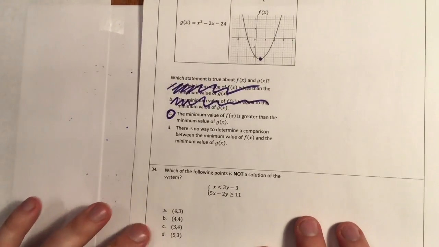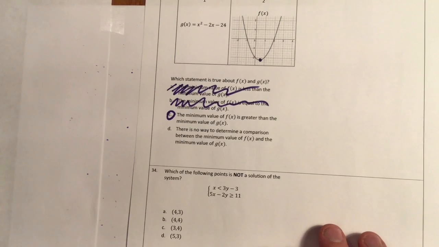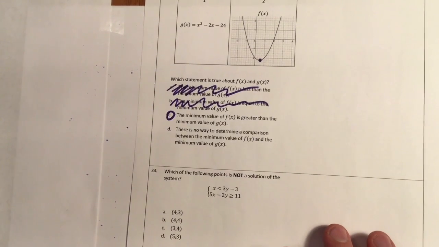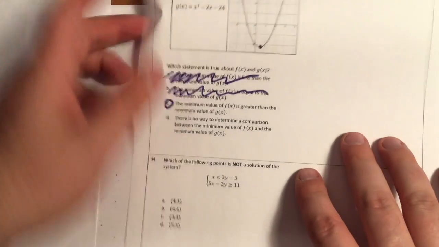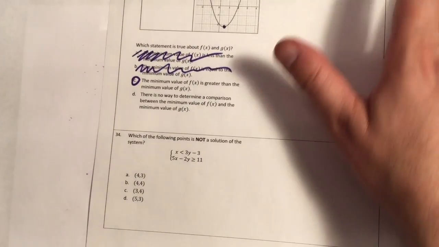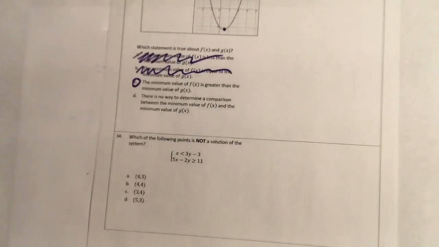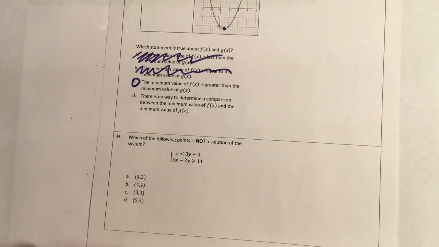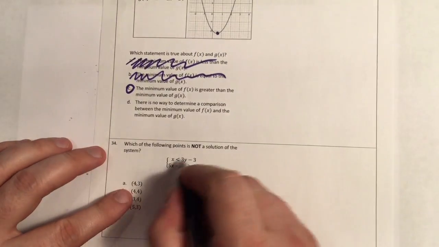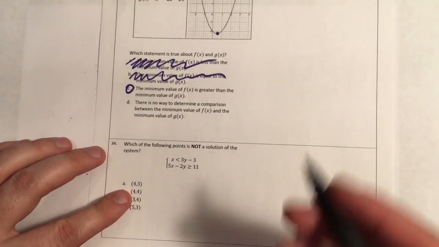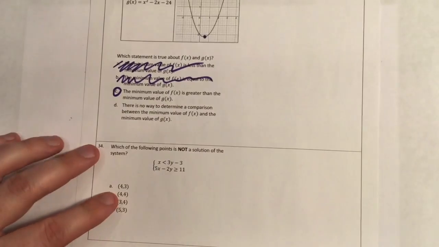34. Which of the following points is not a solution to the system? If I get this, there's a couple ways you could do it. You could solve it for y and then graph it and shade it and all of that. But if it's me, I'm just going to plug some numbers in and see which is true. All right, so if I think about plugging 4 and 3 into this first equation, and this is a little bit of scratch paper for this one.